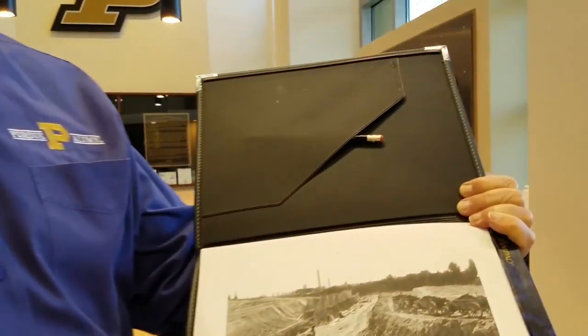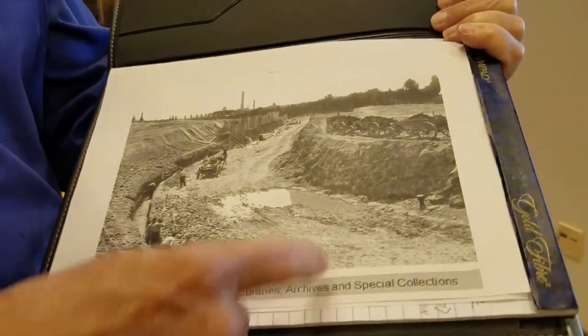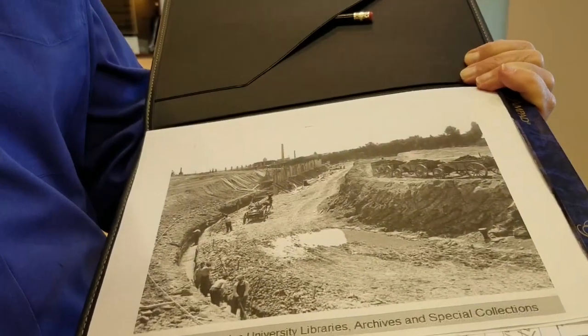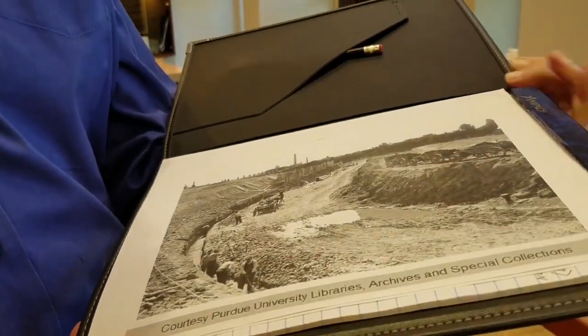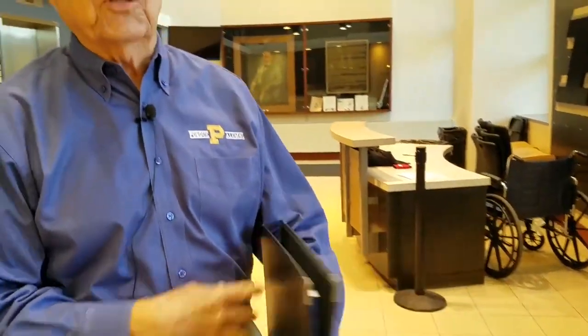And so I have a nice photograph. This is when they're actually building. This would be the east stands of the stadium. And you might notice it's horse-drawn wagons carrying the dirt away, that sort of thing. So it was quite the labor-intensive thing to put the stadium together back in those days. And originally it had 13,500 seats.